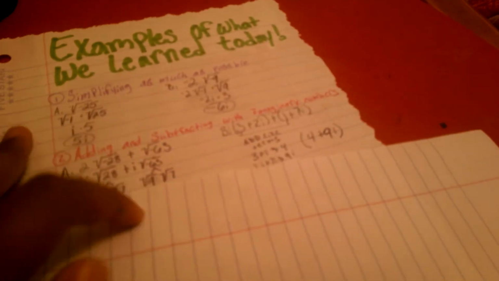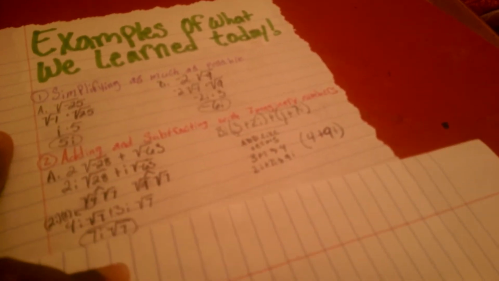Okay, here. Okay, so we're doing it one hand here. Okay, here we go. It's coming down.